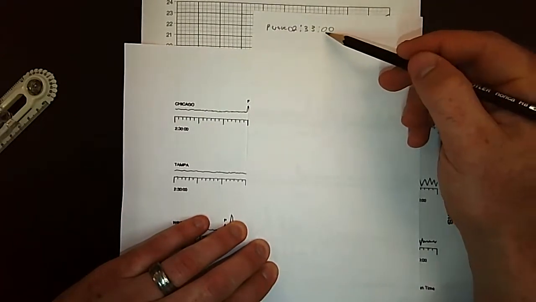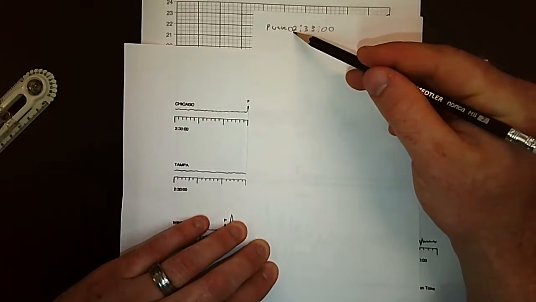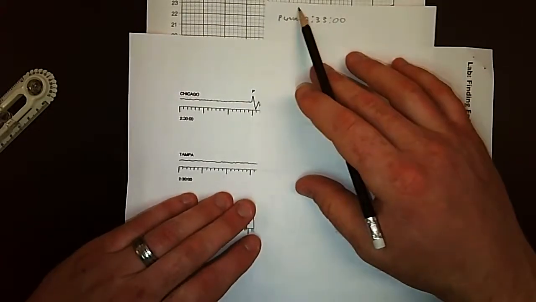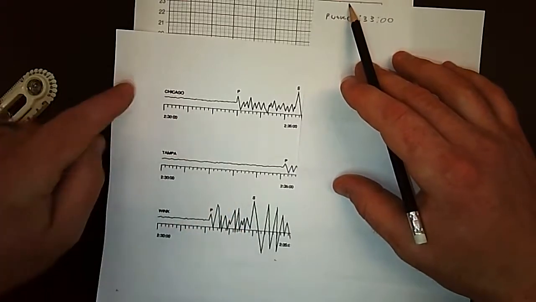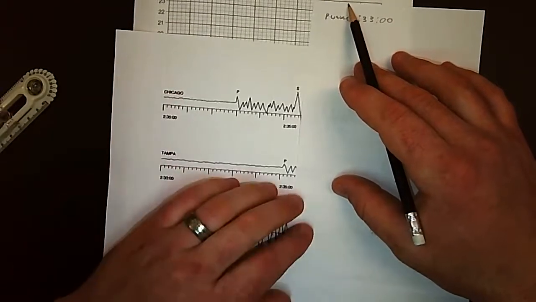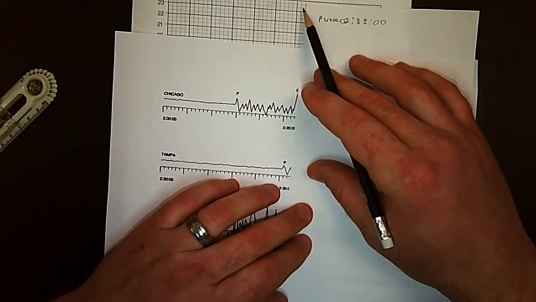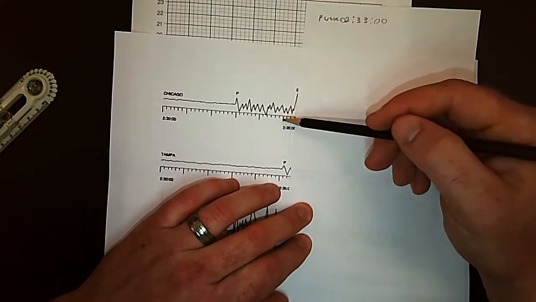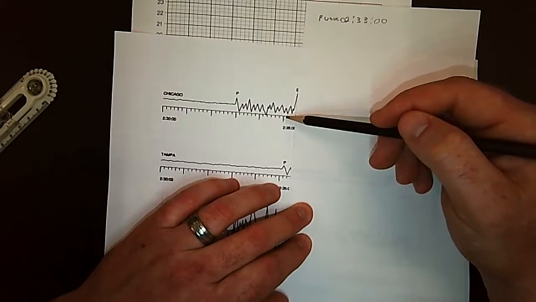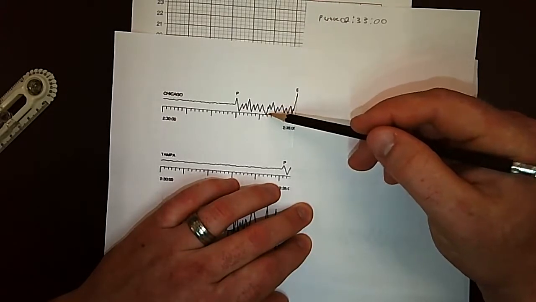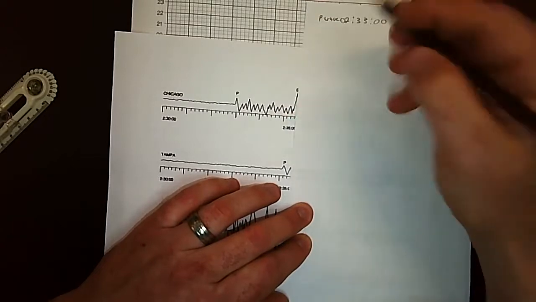This represents hours, minutes, seconds. So the second thing I have to do is find my S wave arrival time. By the way, we're working for the location in Chicago right now. My S wave arrival time is going to be 2:35 and 10, 20, 30 seconds.